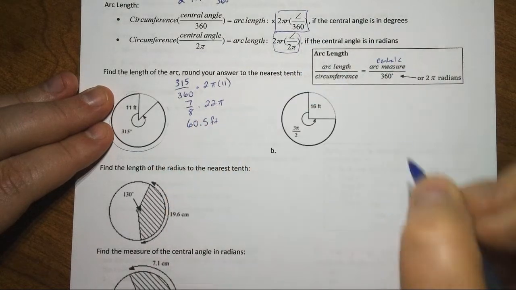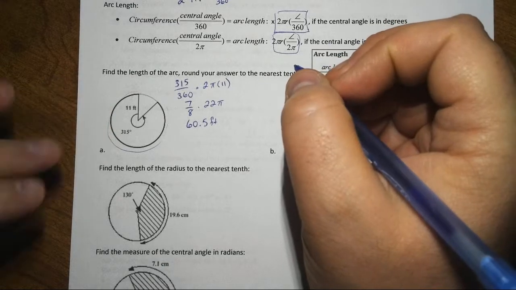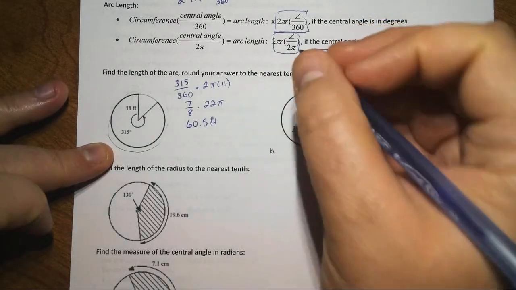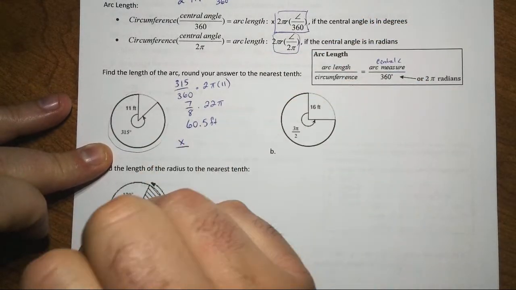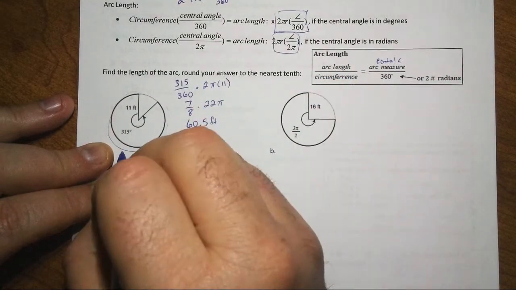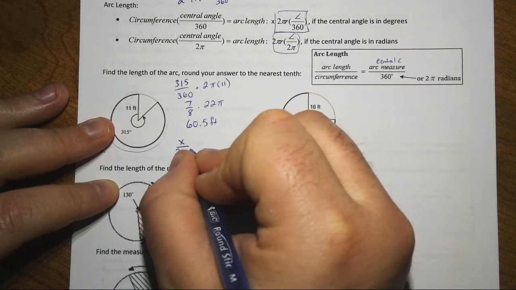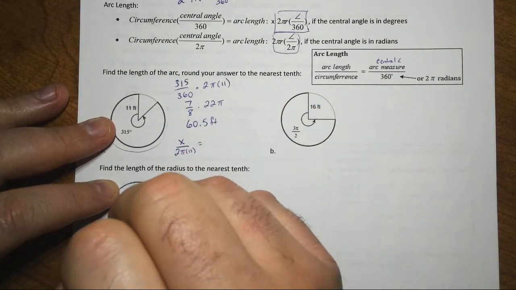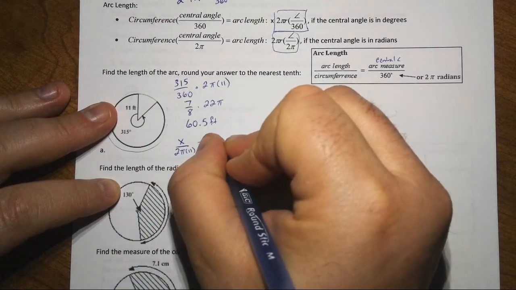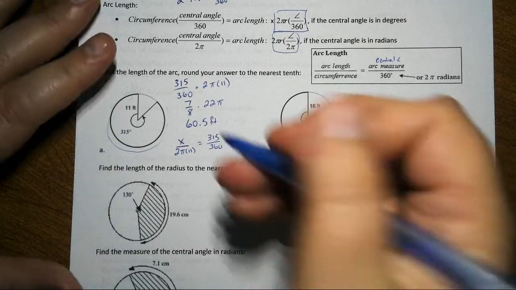And this is in feet. Now, if we use our proportion, the arc length, we don't know. So that's going to be x over 2 pi r, so 2 pi times 11, is equal to the central angle, which is 315 over 360. And then I just cross multiply and solve, and that's it.